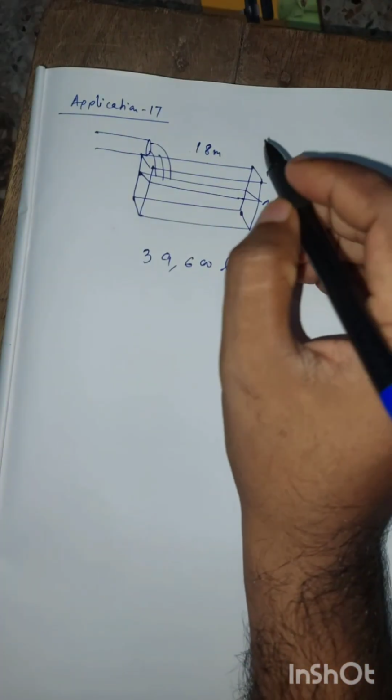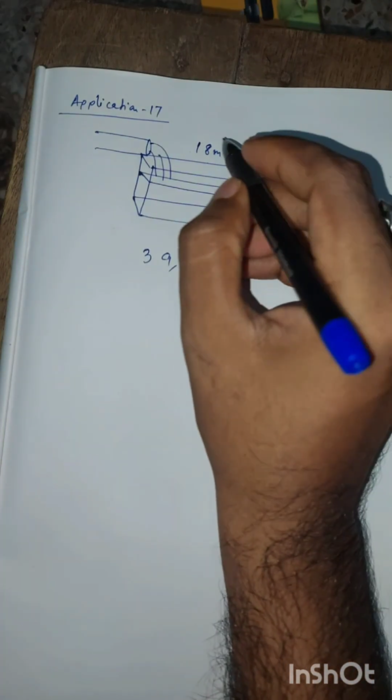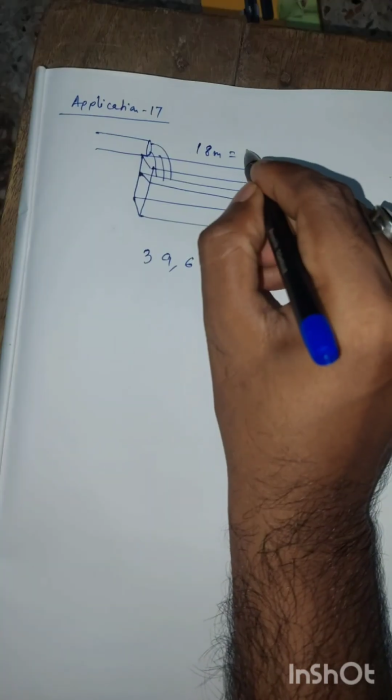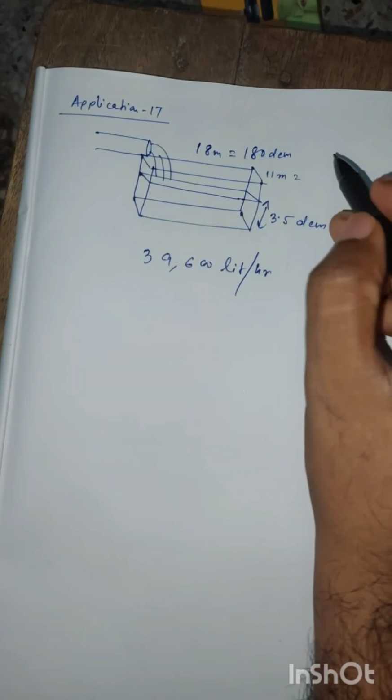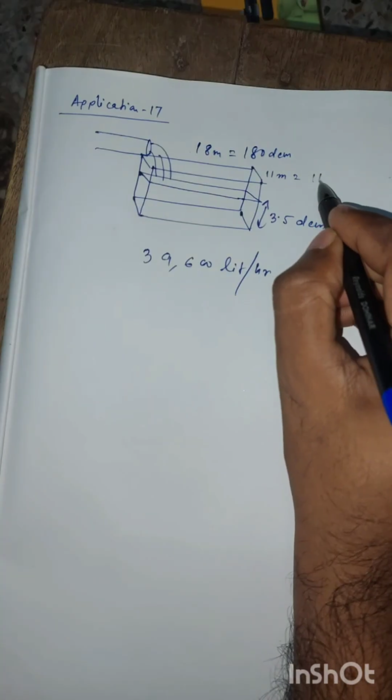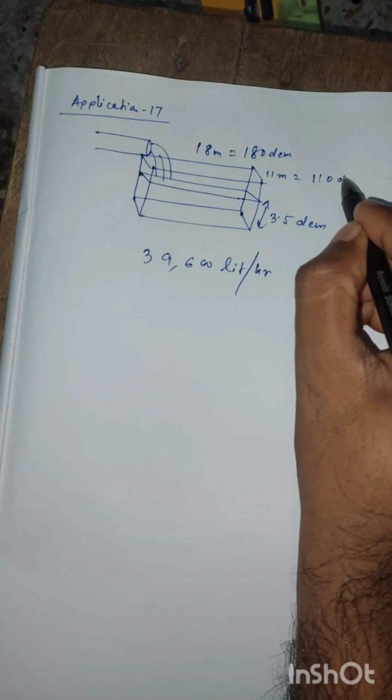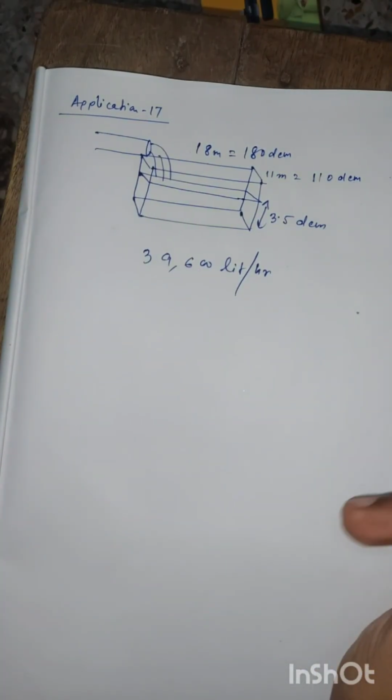Let us convert it into decimeter, and 11 meter into decimeter. Okay.